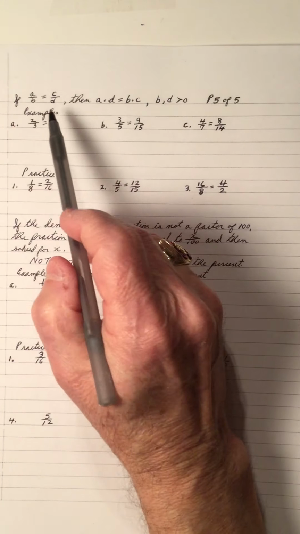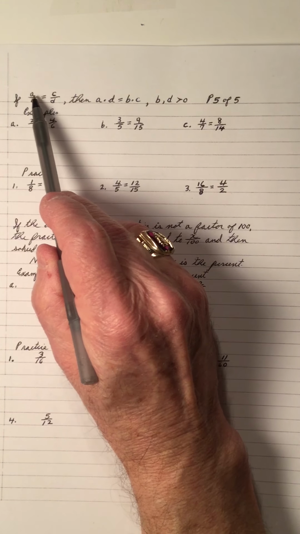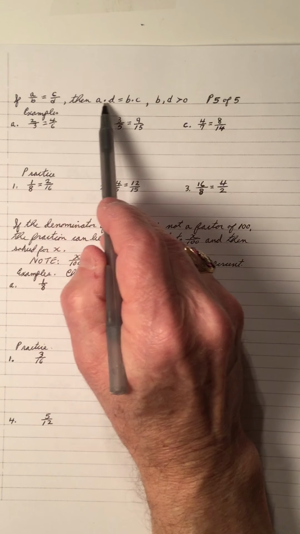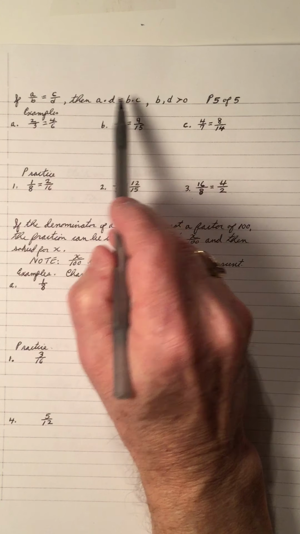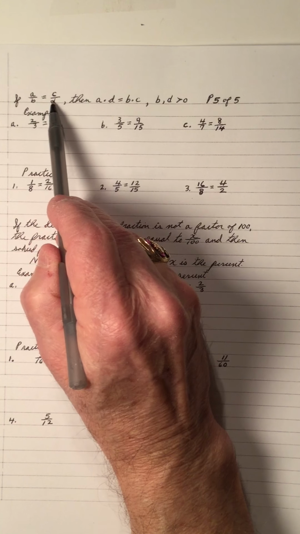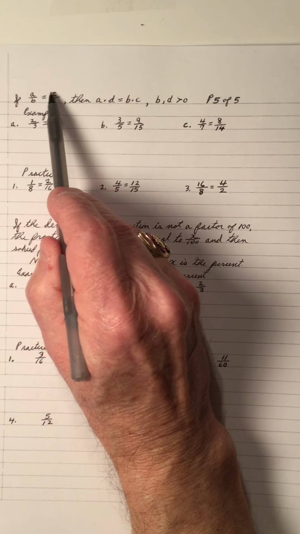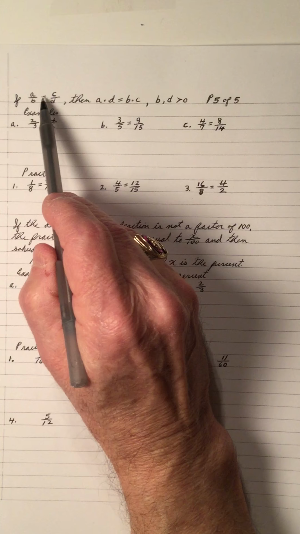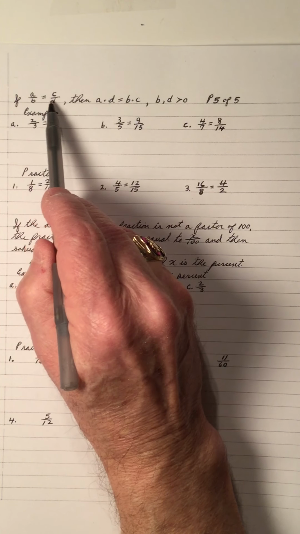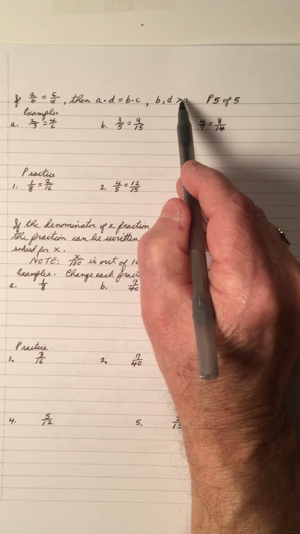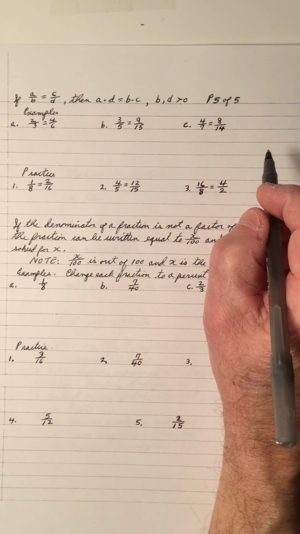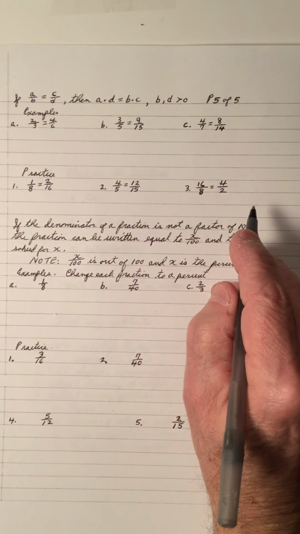Now, if two fractions are equal, a over b equals c over d, then a times d equals b times c. In other words, two fractions are equal: the top and the bottom are multiplied here, and the top and the bottom are multiplied here. They call it cross multiplication. But when we do this, we've got to remember that b and d can't be 0. They've got to be positive numbers, greater than 0. Not allowed to have a 0.